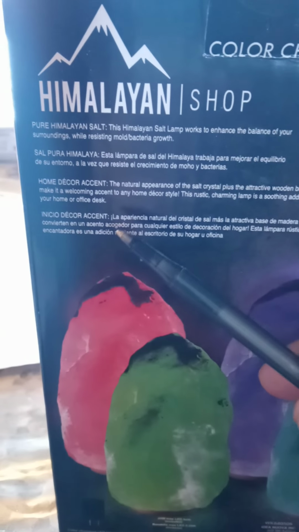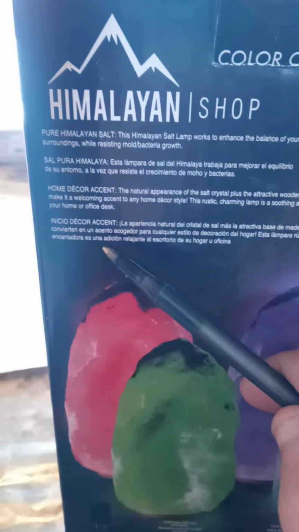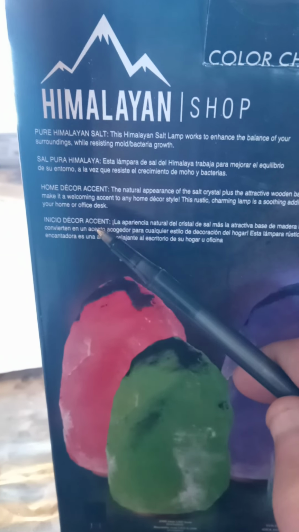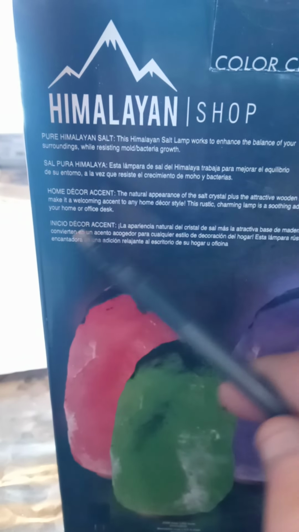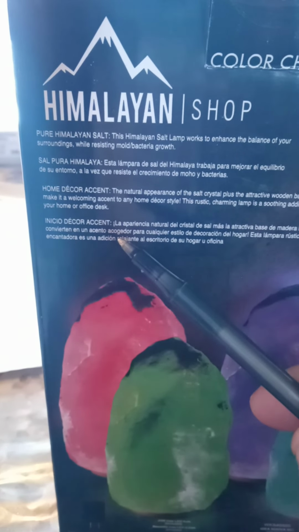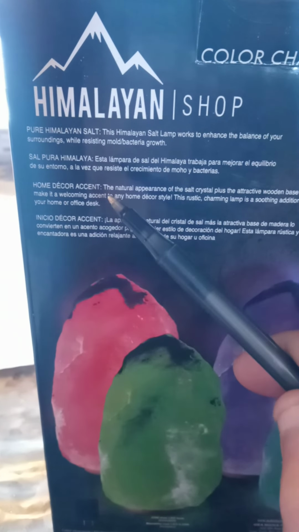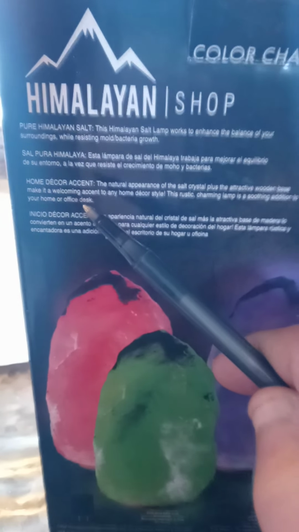It doesn't mean a place is a home or an office. Here it says home decor. Here it says any place. It's an accent that converts an area into a cozy place. Here it doesn't say that. It says welcoming accent to any place.